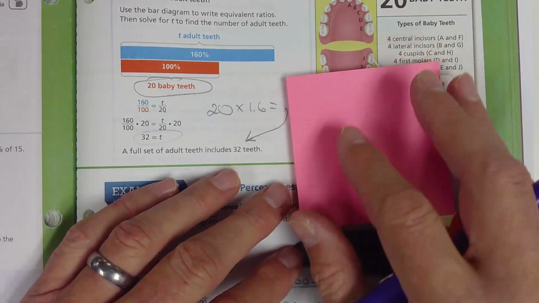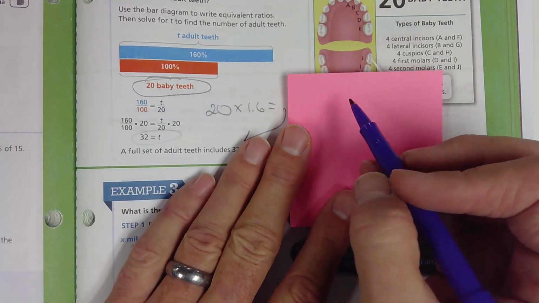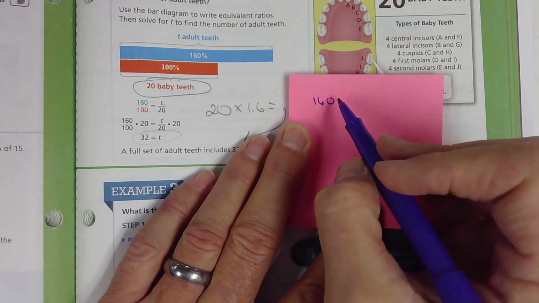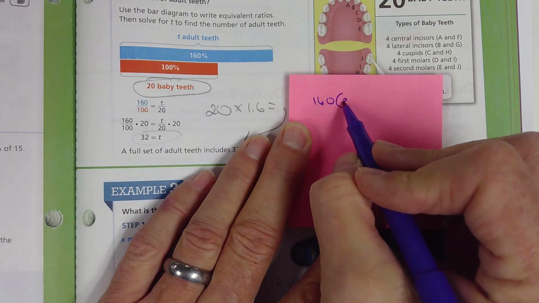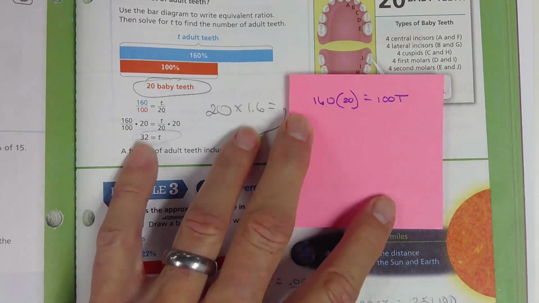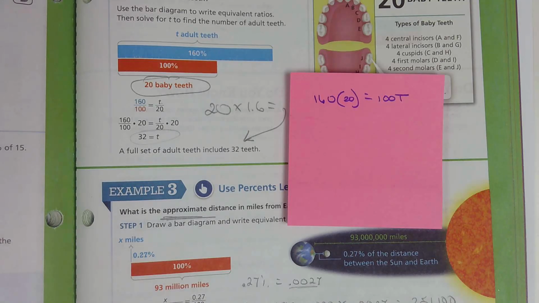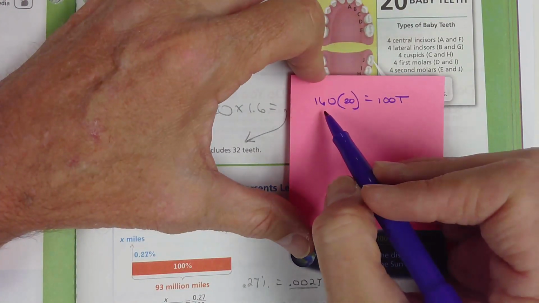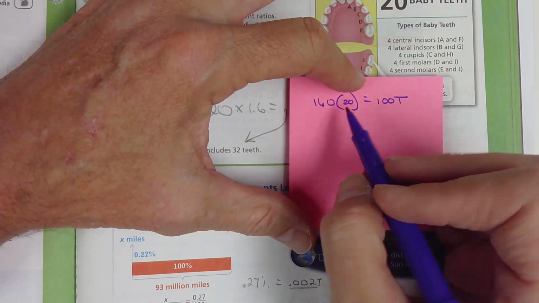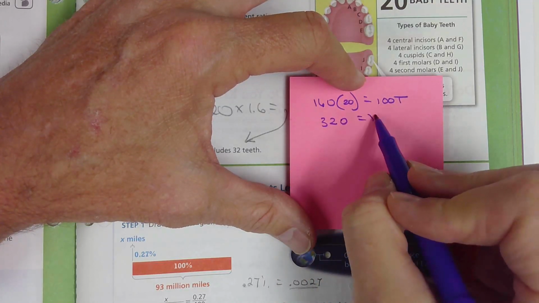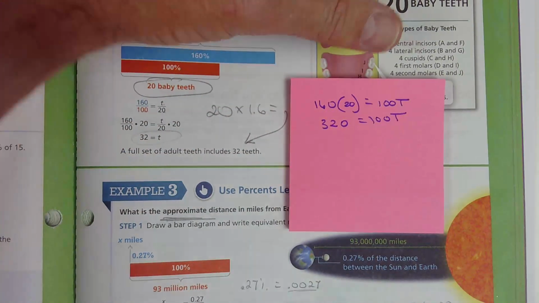So let me write this down here so you guys understand. It's going to be 160 times 20 equals 100t. Well, what's 160 times 20? What's 16 times 2? 32. Most of you know that in your head. Well, add a 0. What's 160 times 20? It's going to be 320 equals 100t. And again, we're just solving for t here.